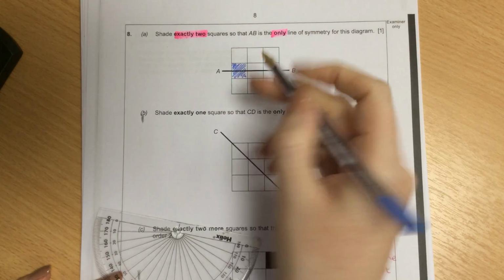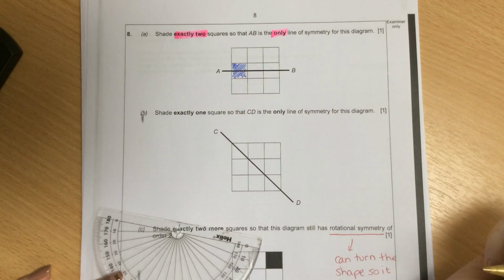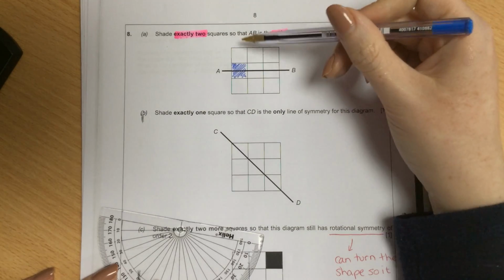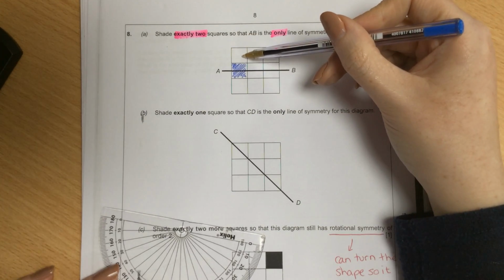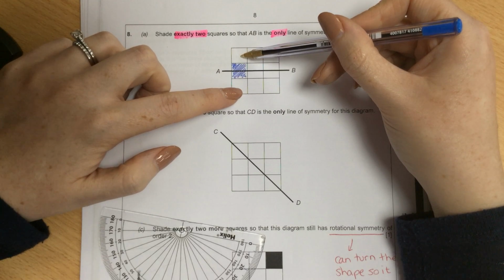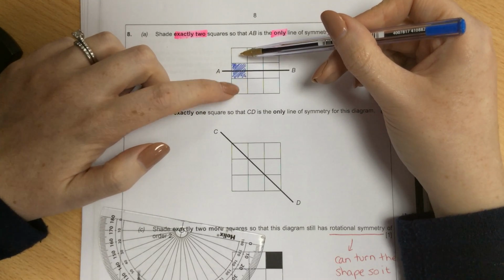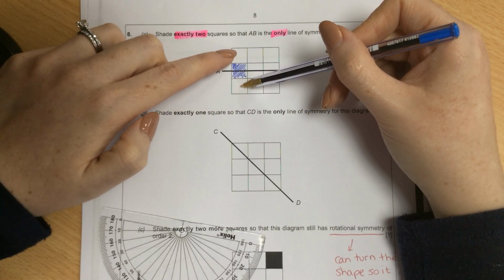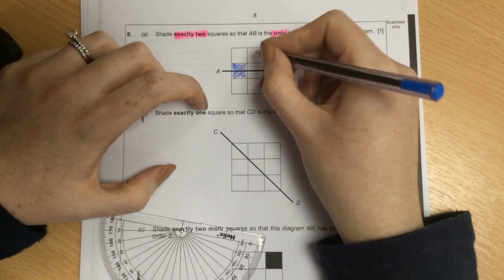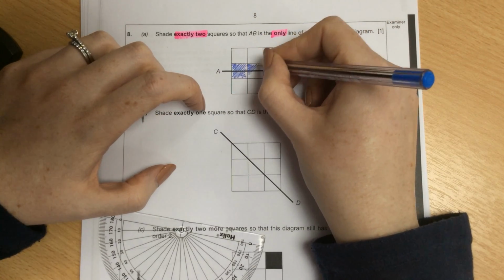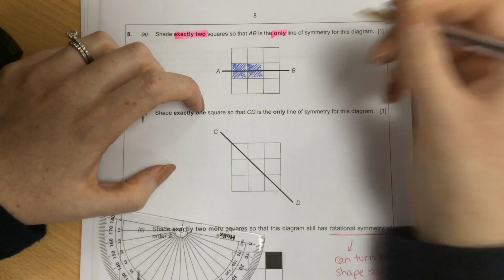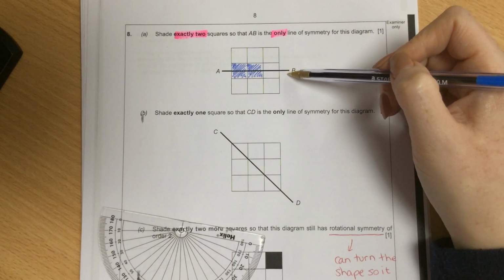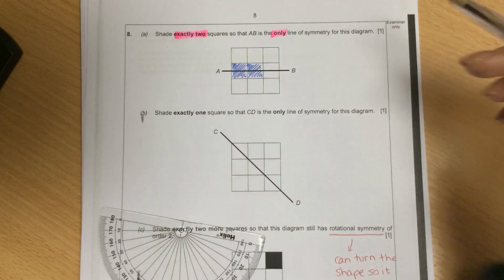So at the minute, I have half a square above the line and half a square below the line. So that works perfectly, but I need to do 2 squares. If I colour this one in, then I would need to have this one in on the bottom as well to make it symmetrical. So that's not going to work. And the same as if I had this bottom square, I'd have to have the top square. So if I colour in this square next to it, I've coloured in 2 squares. It is symmetrical either side, and that would mean that this line AB is the only line of symmetry.